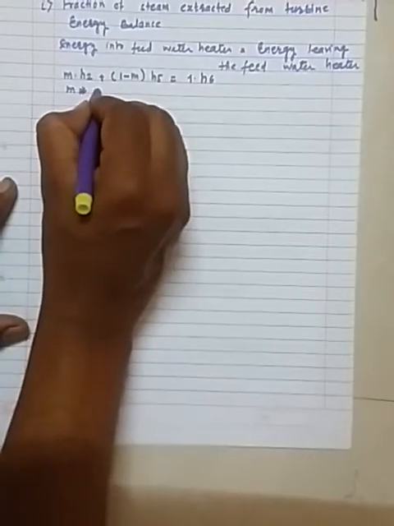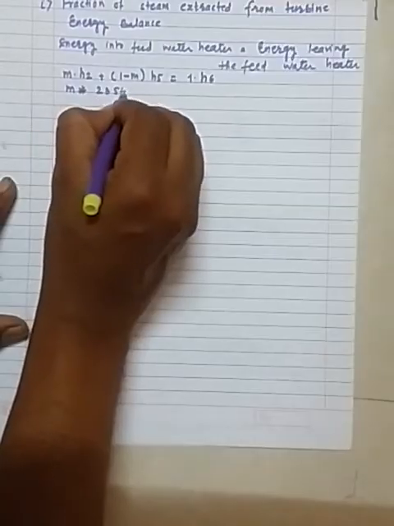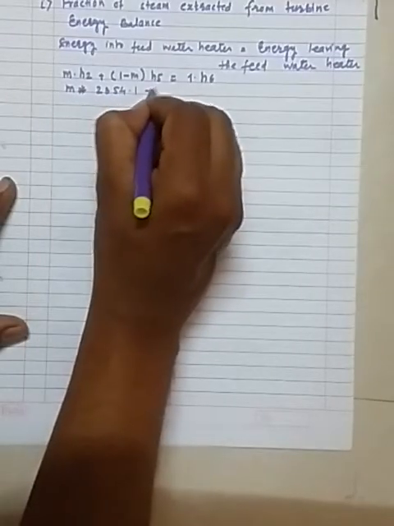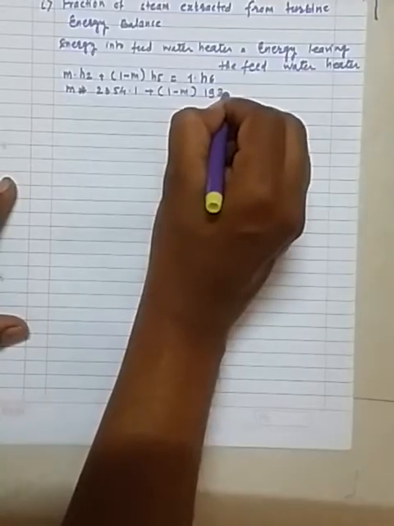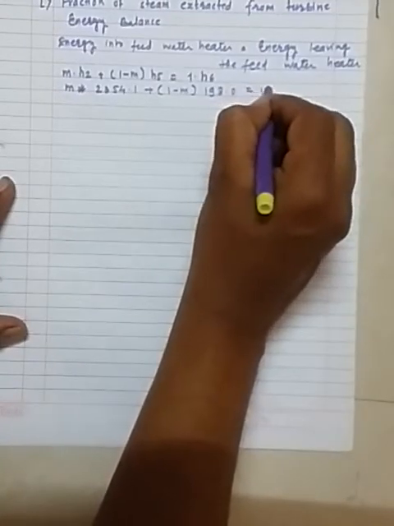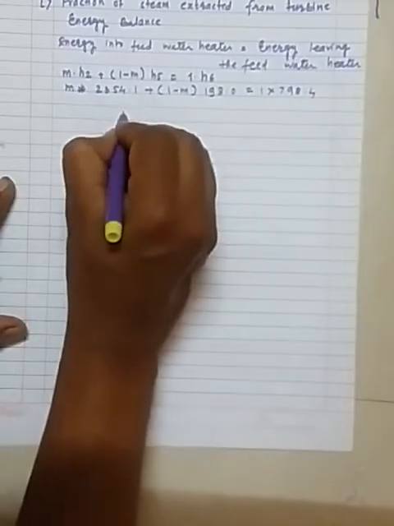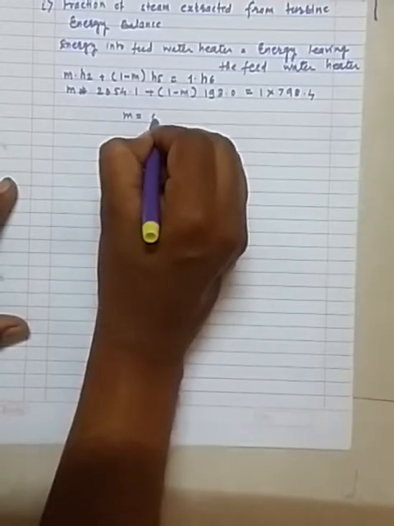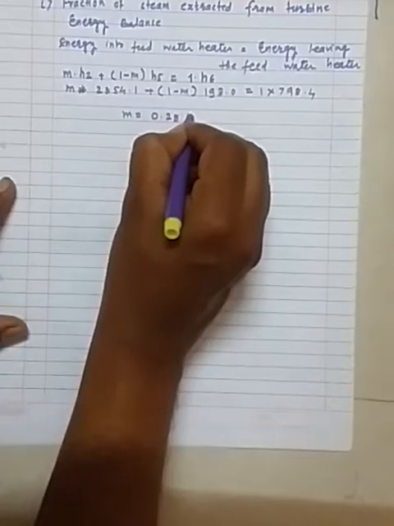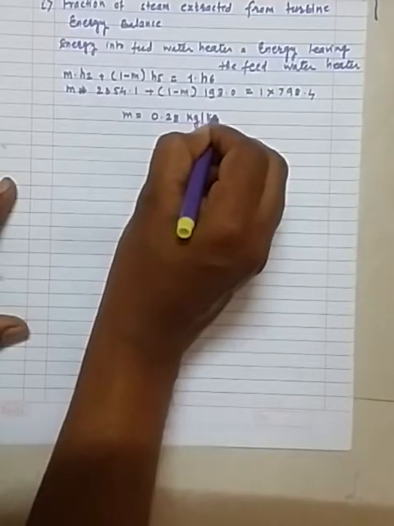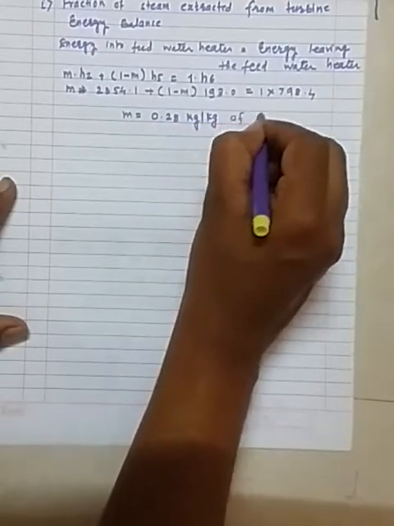M into 2354.1 plus (1 minus M) into 193.0 is equal to 1 into 798.4. With this I can find the unknown M, that is 0.228 kg per kg of steam.